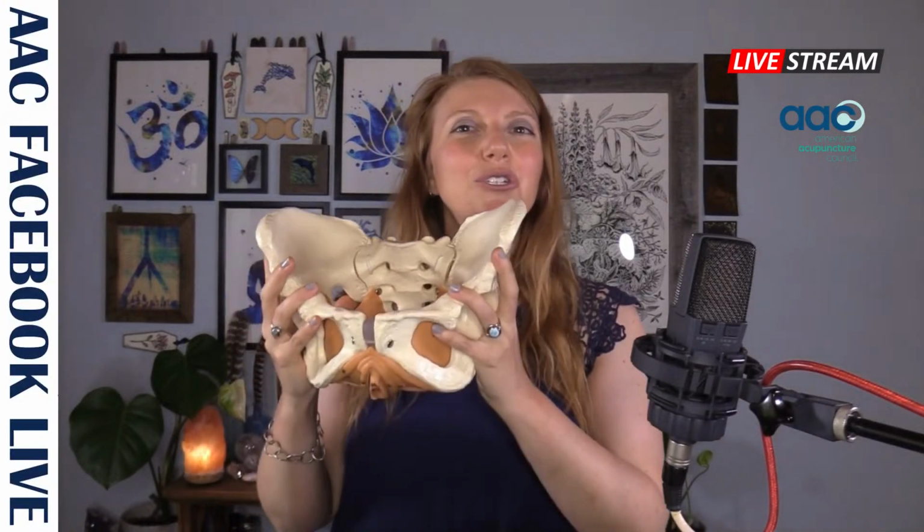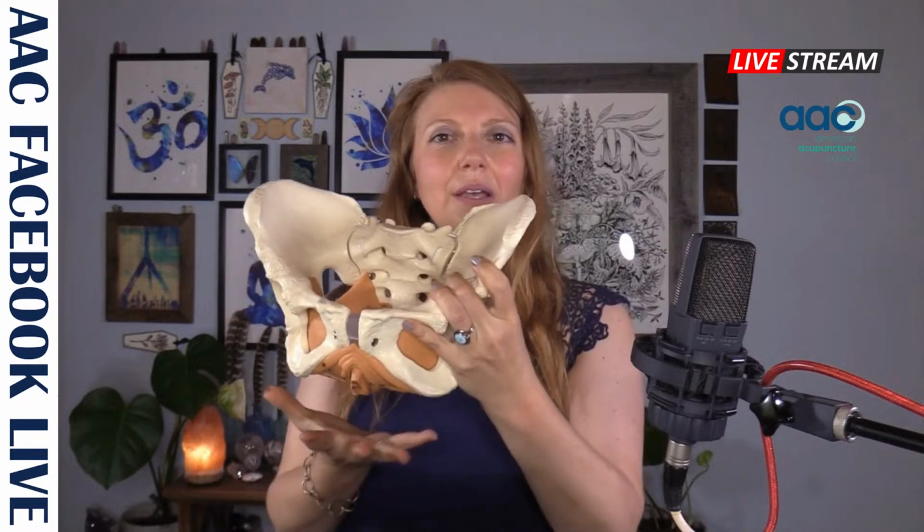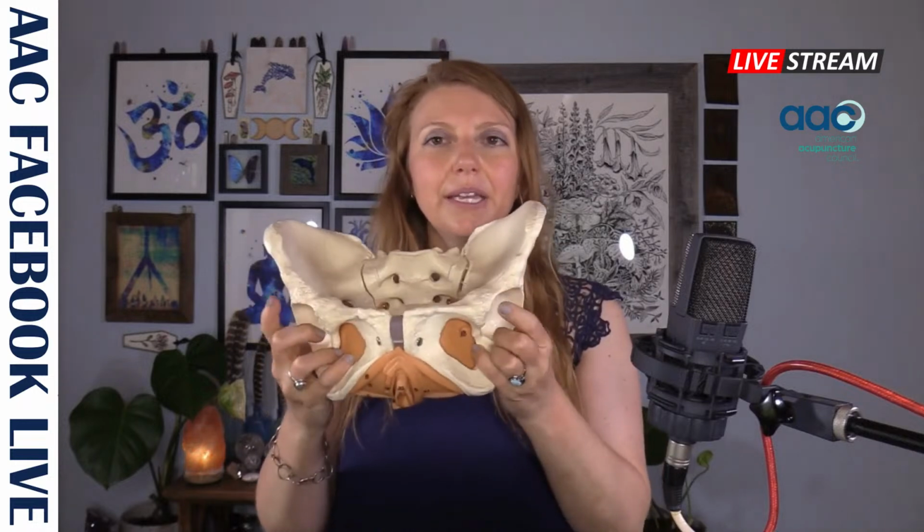All right, I have my amazing pelvis here, and I'm going to use this as a model to serve us. So what we can see first in the bony anatomy, we've got our iliac crests. Our iliac crests come into the pubic bone and the pubic symphysis.